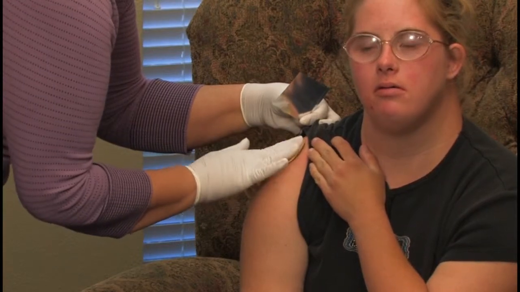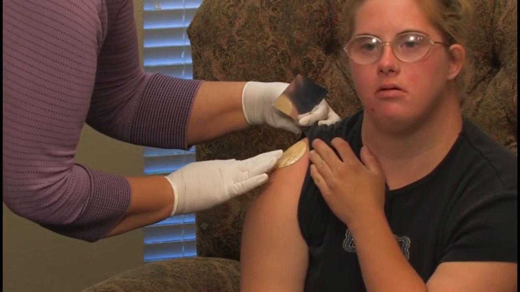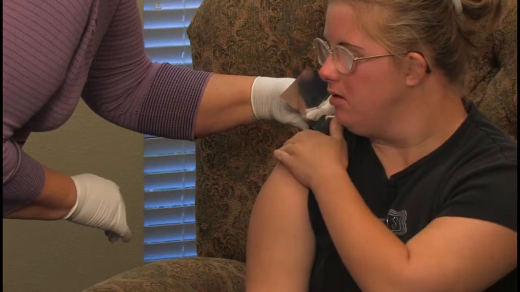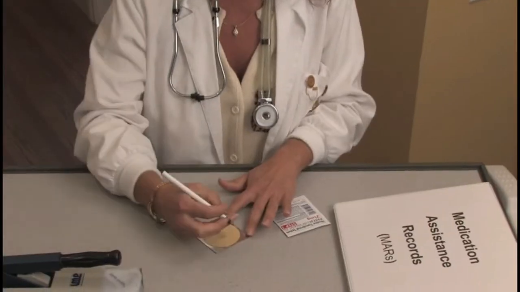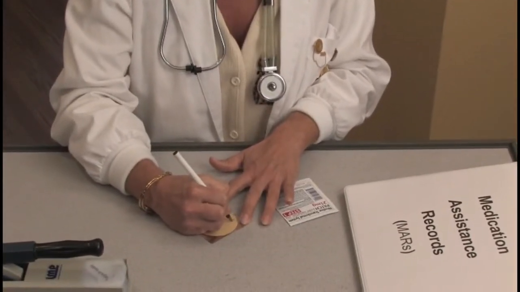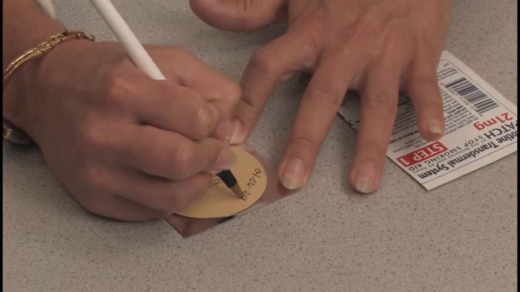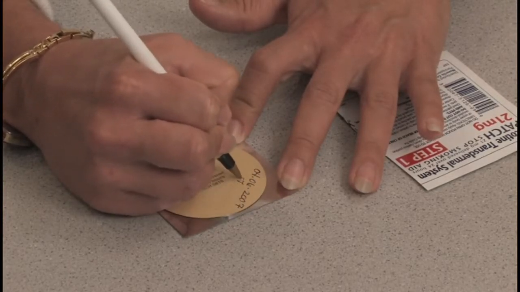of the body. When preparing the new patch, it's typically recommended to date and initial on the outside of the patch for documentation purposes and to clarify if there's ever any confusion about how long the patch has been on the body.